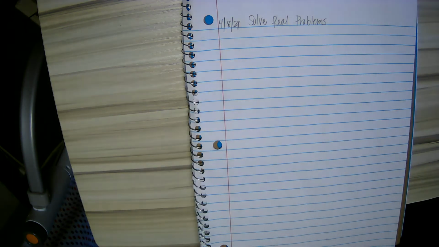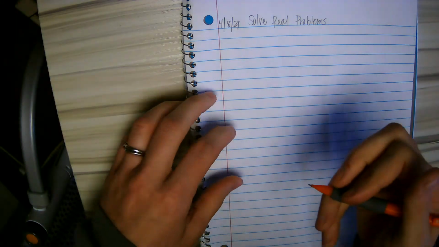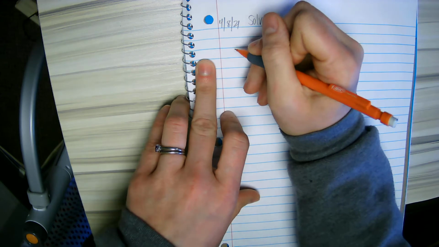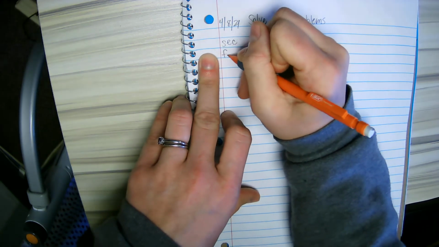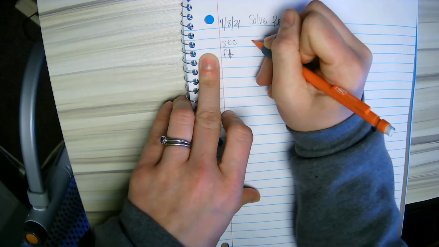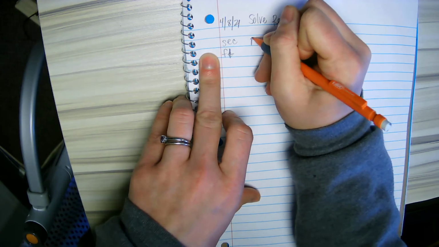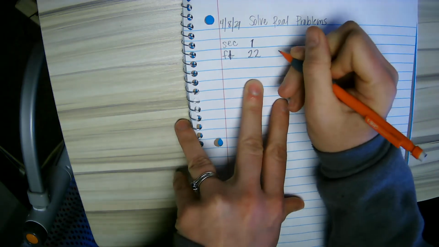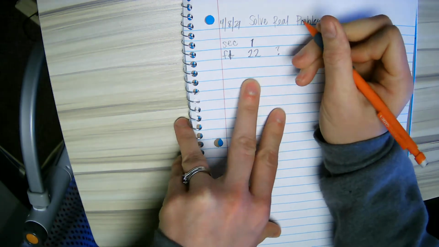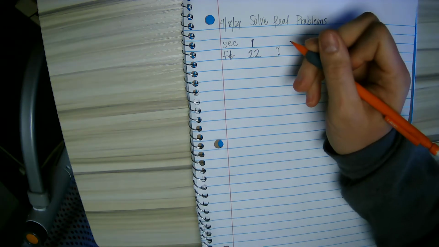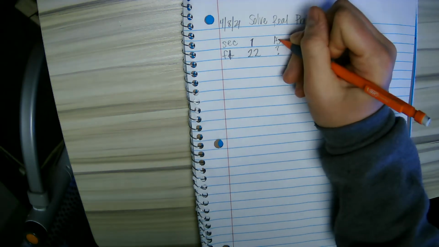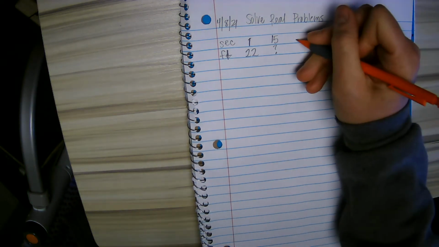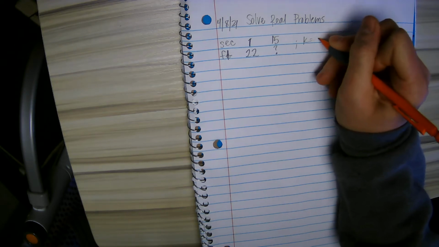So if a cyclist is riding his bike at 22 feet per second, so we would have seconds and feet, and for 1 second we know it's 22 feet, but we're not sure how many it is. We want to know how far will the cyclist travel in 15 seconds. So here our K is obviously 22.